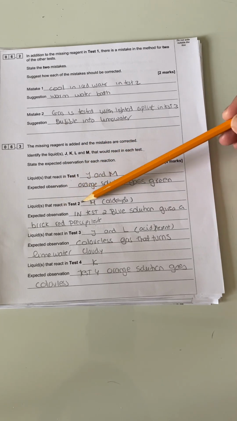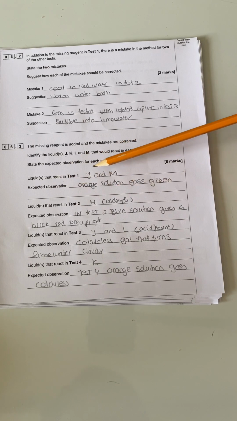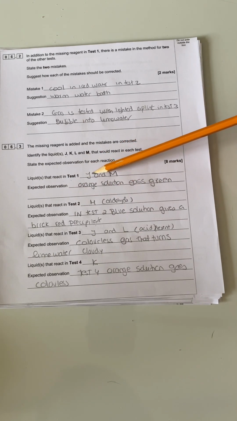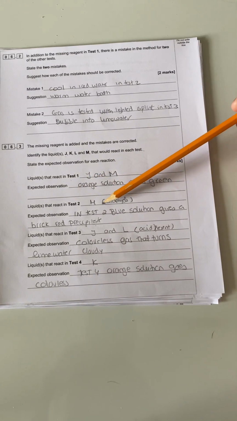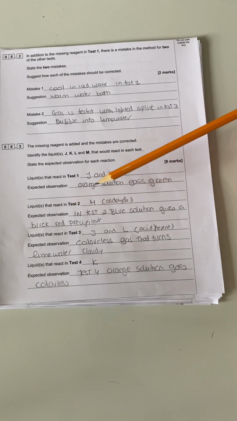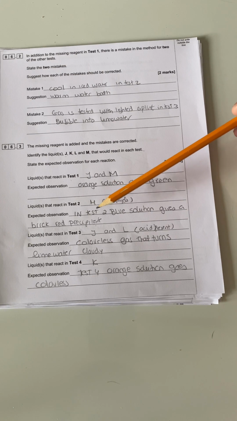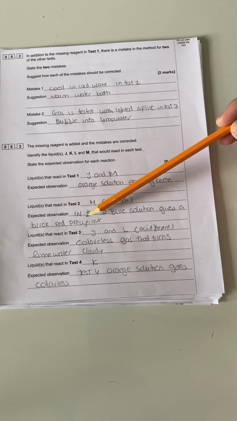Liquids that react in test tube 2, you've got M, which is your aldehyde. Here you've got your carboxylic acid and alcohol, and you have your aldehyde too. So the liquid that reacts in test 2 is M, the aldehyde. That is a test for aldehydes when you add Fehling's solution. In the test tube, the blue solution gives a brick red precipitate.